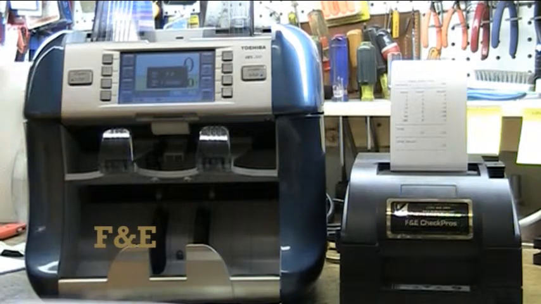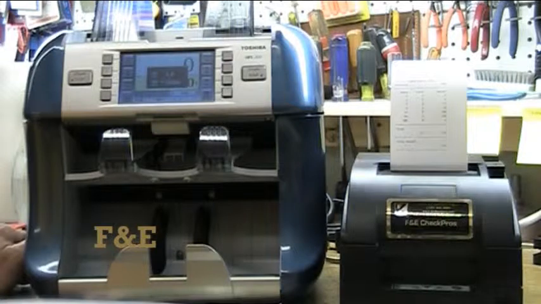Free mode counting turns off all of the counterfeit detection. It will count the bills and disregard whether they're different denominations, disregard whether they're suspect counterfeits or not.